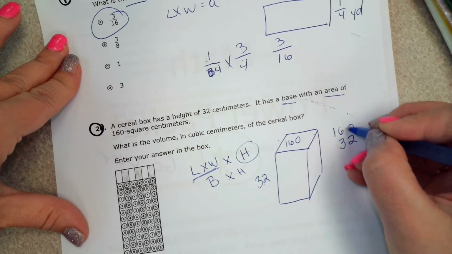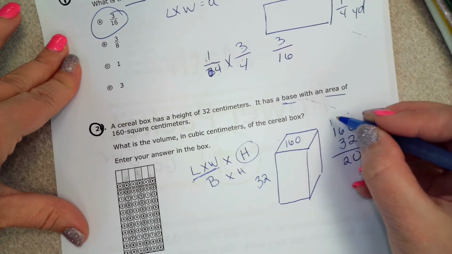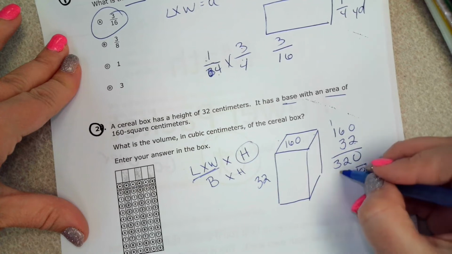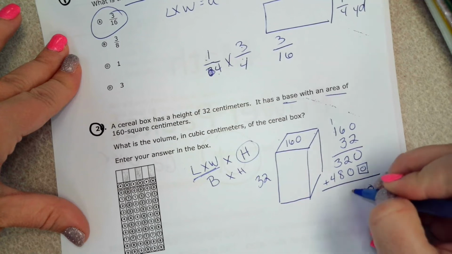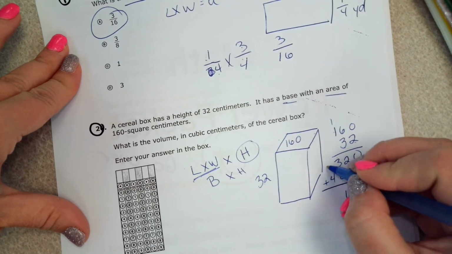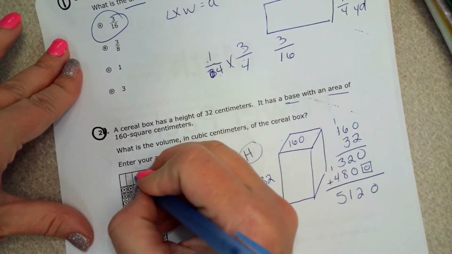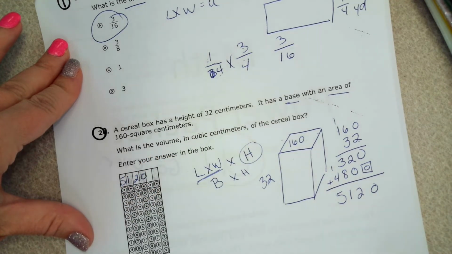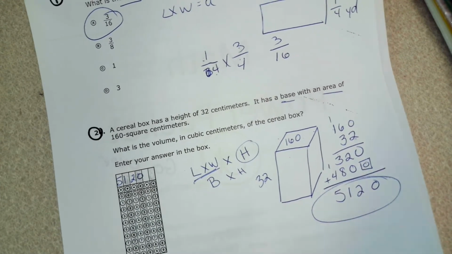32 times 160 is 5,120. All right, if you want to put it over here, I don't care if you put it here or on the other side, doesn't really matter. Because your answer's here, 5,120. Number 3.